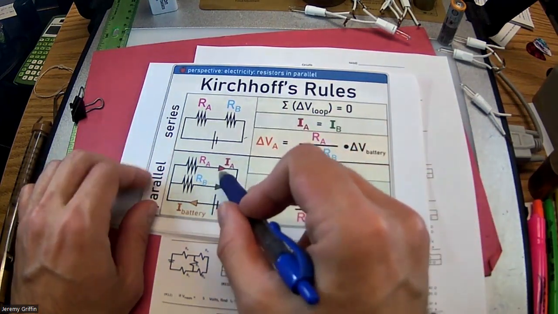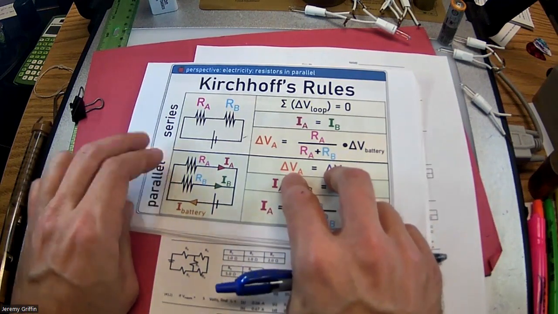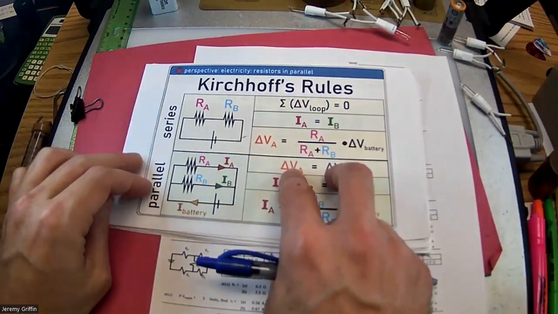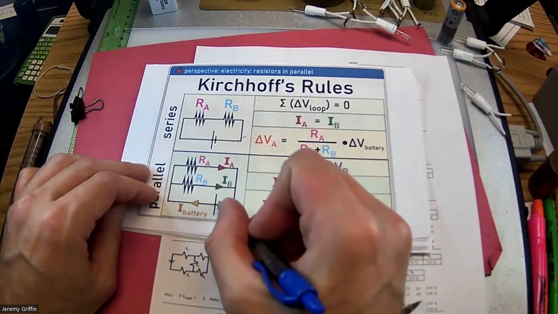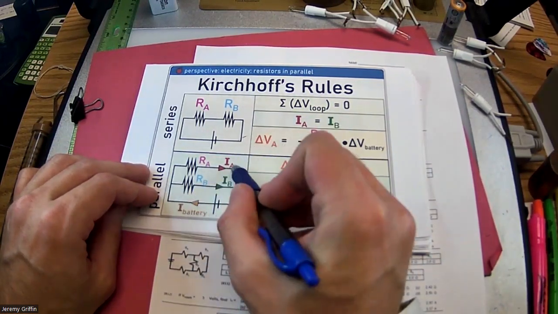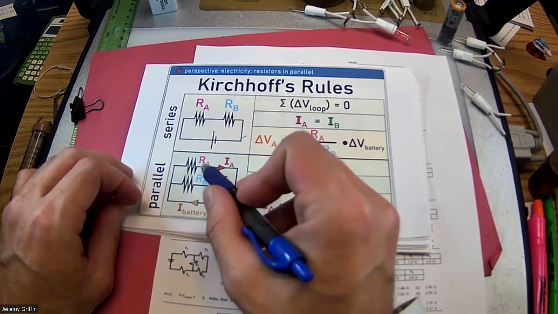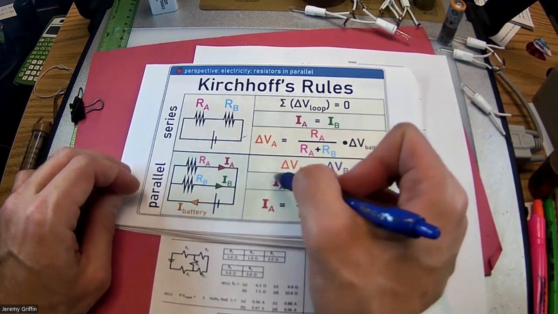If you have a strictly parallel setup, then the voltage drop has to be the same across these guys. That's really consistent with the loop rule, like the loop rule applied to a parallel circuit. So if this is 9 volts, this is going to be a 9 volt drop and a 9 volt drop, right? Down to 0. Even if there are different resistances and different currents going through them, that's okay. It's the same voltage drop.